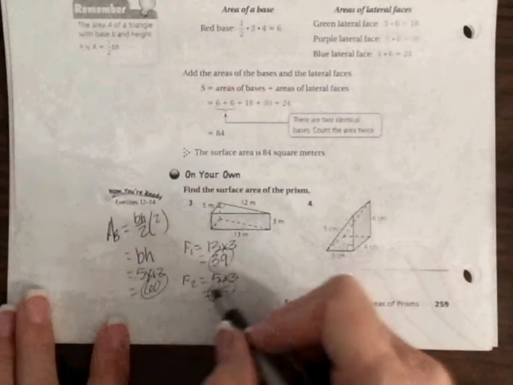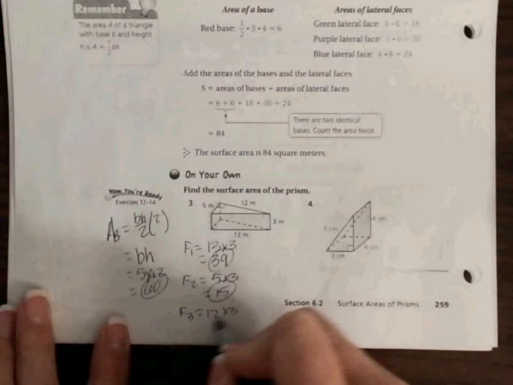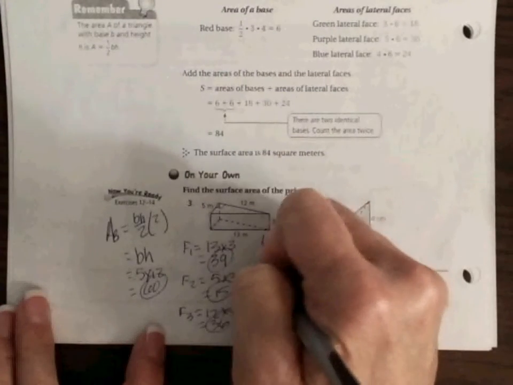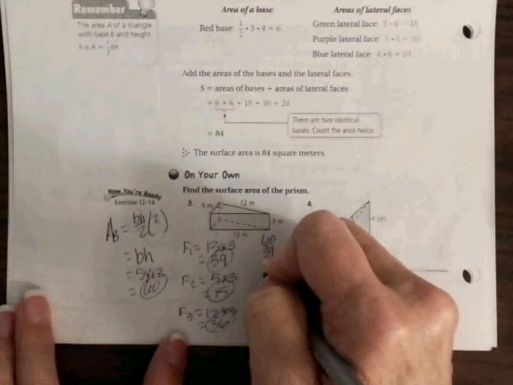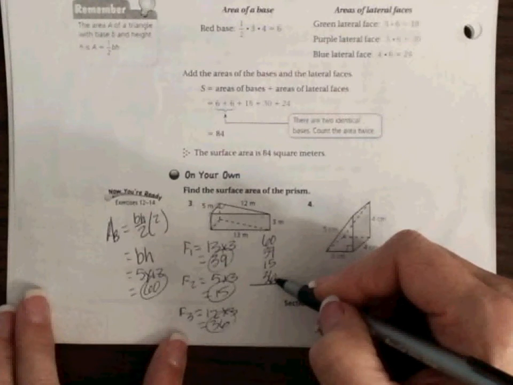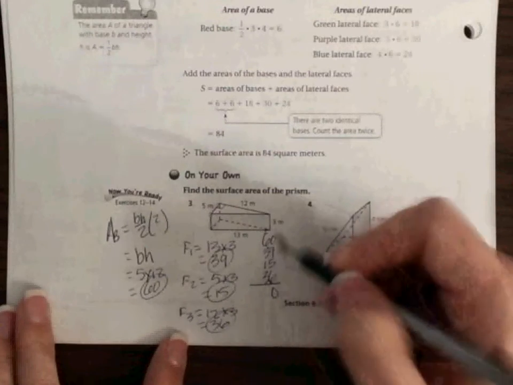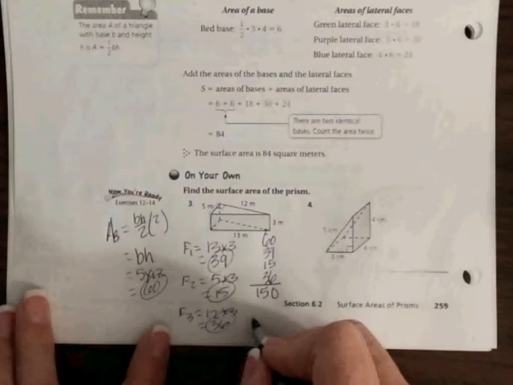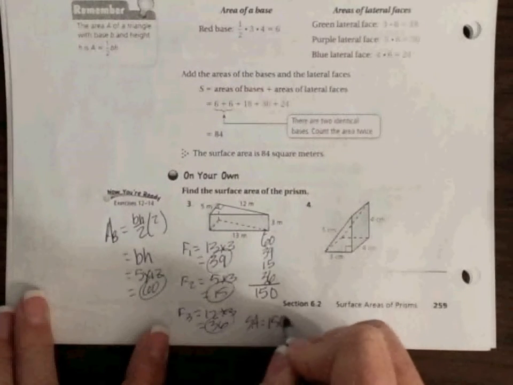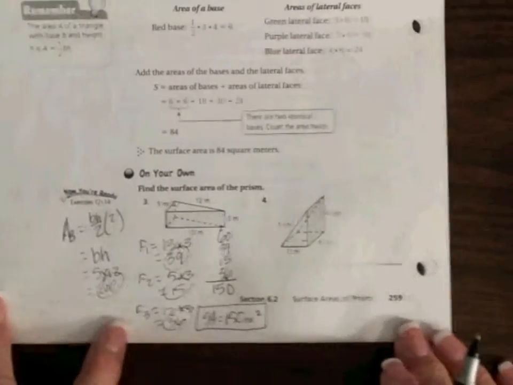And then we have the one on the back, which is 12 by 3. Okay, we're going to add those things together. 6, 7, 8, 9, 10, 11, 12, 13, 14, 15. So our surface area is 150 meters squared for number 3. So now we're going to do number 4 together.